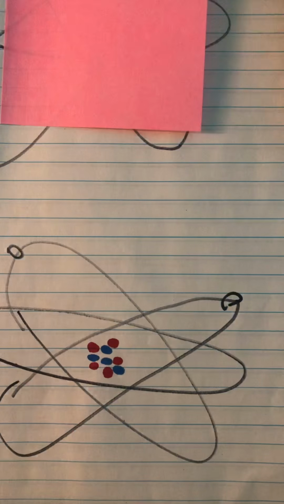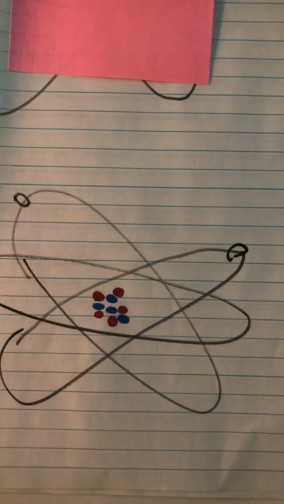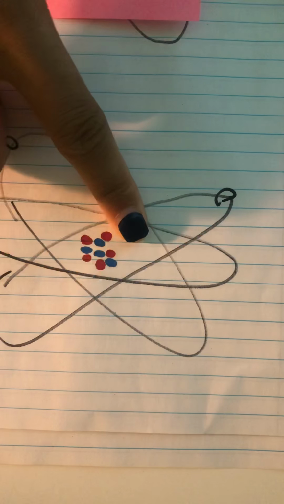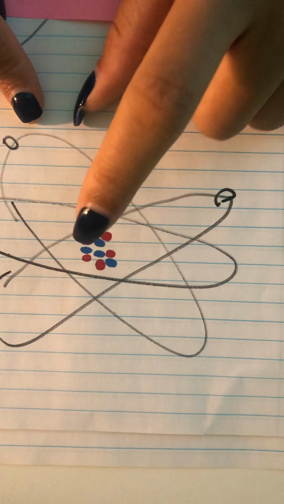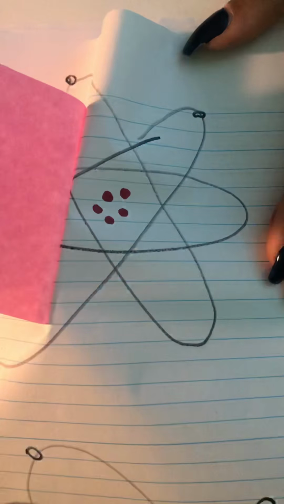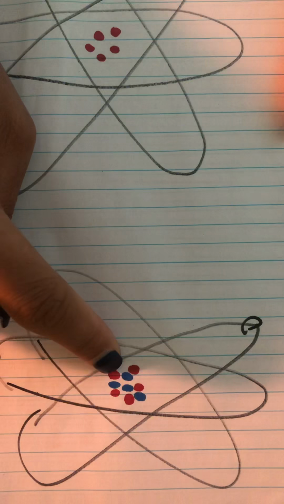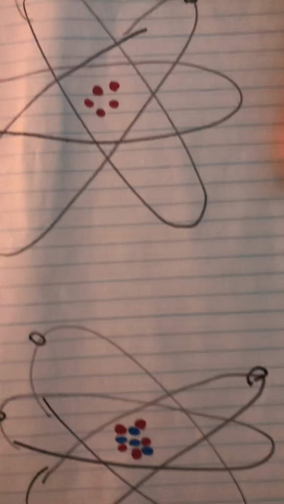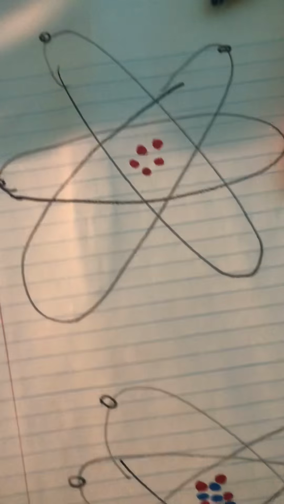Now, that was how, after the gold foil experiment was done, the planetary model was come up with, having a nucleus of a positive charge and the electrons of the negative charge floating around. But this is our complete modern example of the planetary model. Originally, the planetary model did not have the little blue guys, and the little blue guys represent a neutron. So basically, it was just the positive protons surrounded by the electrons.